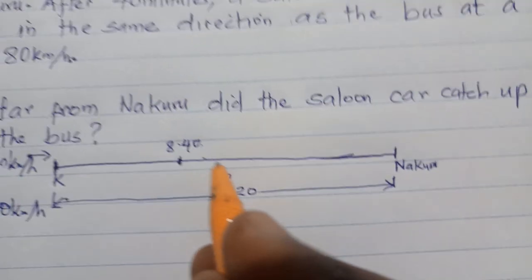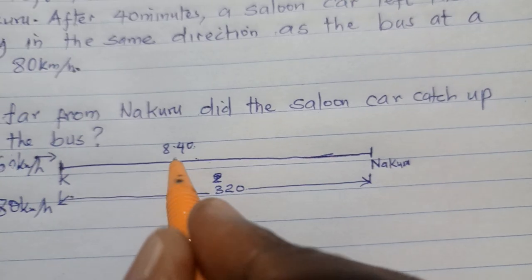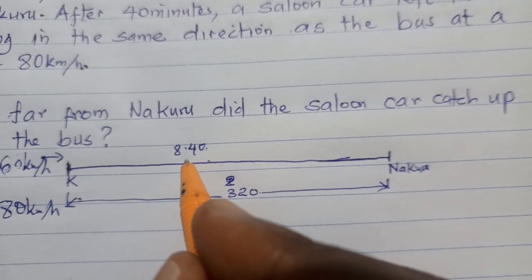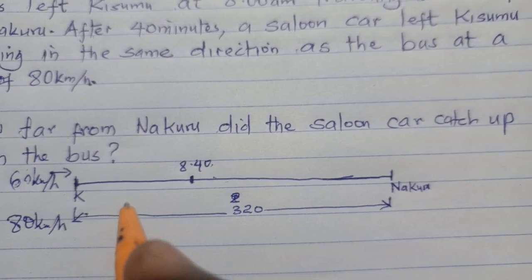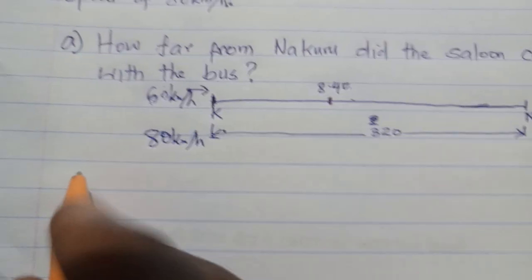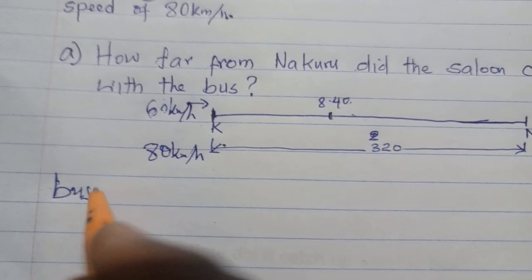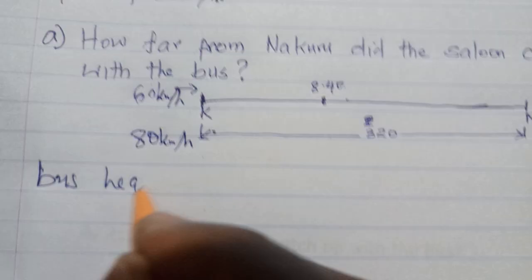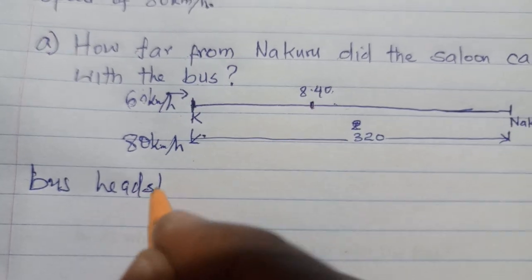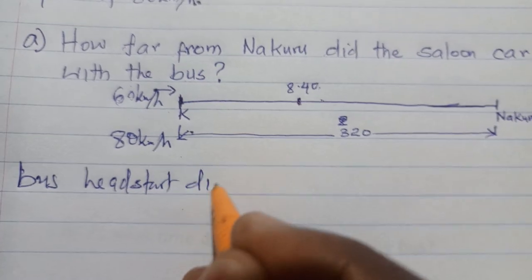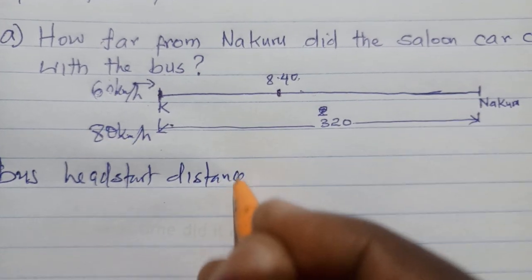So by 8:40, what I want us to visualize in our diagram is that the bus has a head start distance, which we need to calculate.